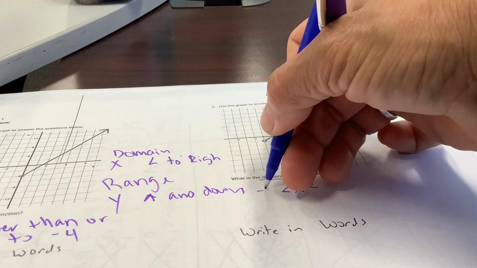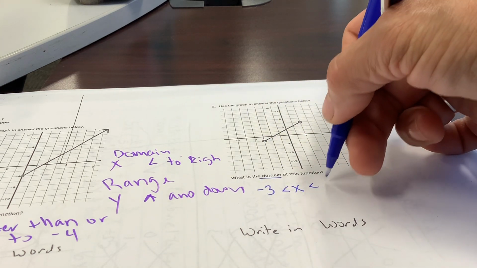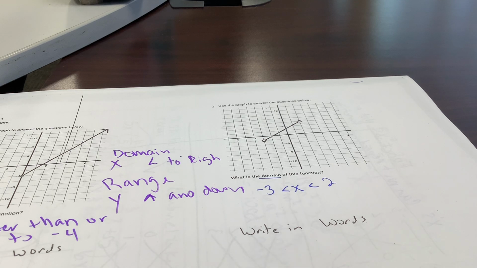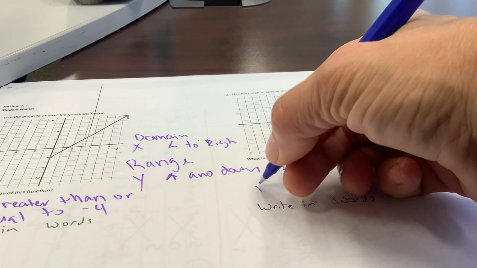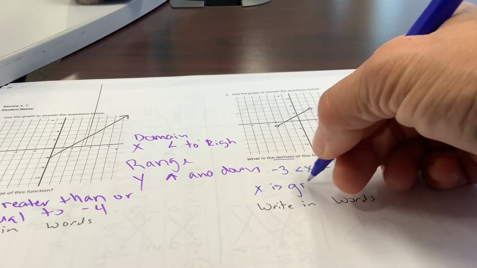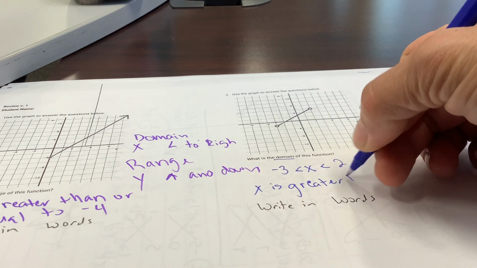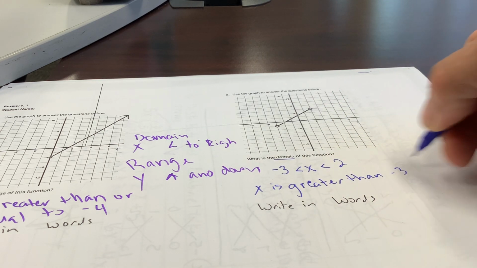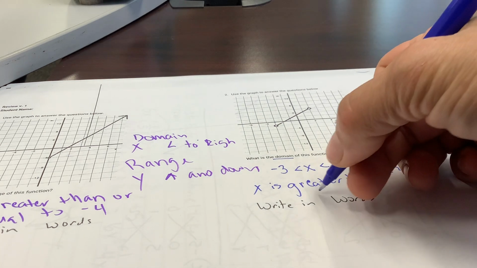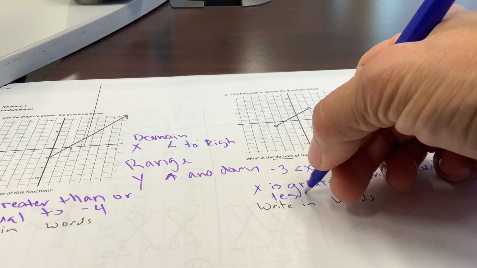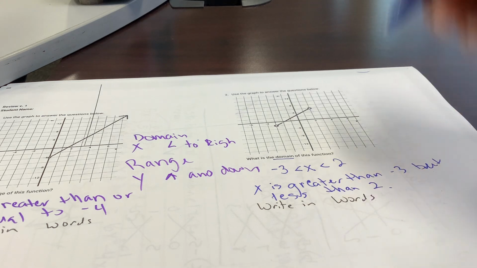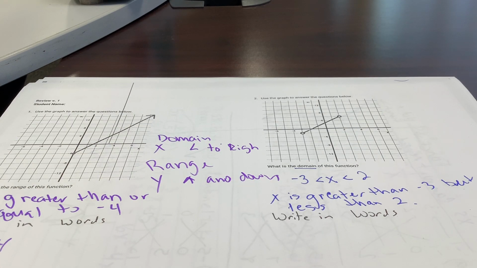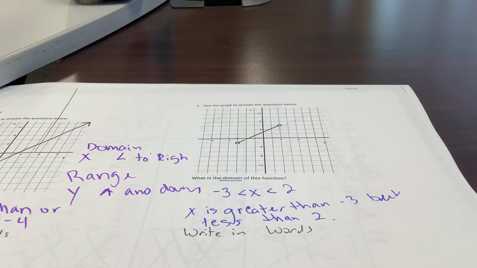So we're at -3 to 2. So in words, x is greater than -3, but less than 2. So you have to read from the middle. X is greater than -3, but less than 2. Okay. 2 more.